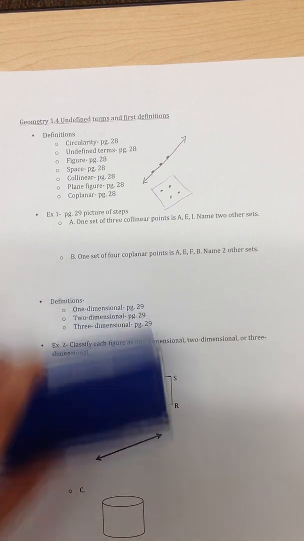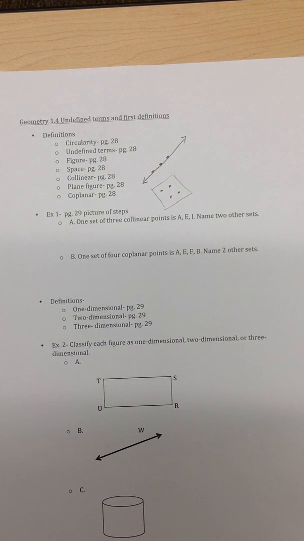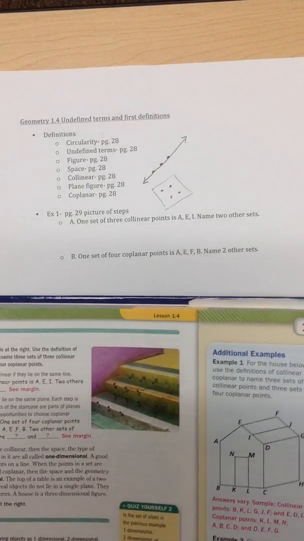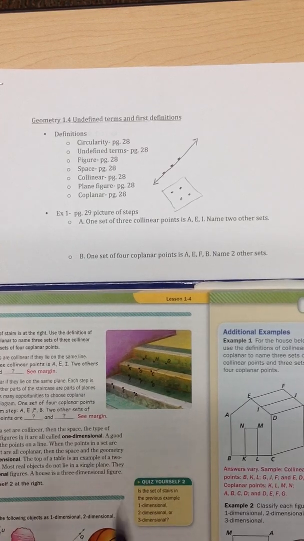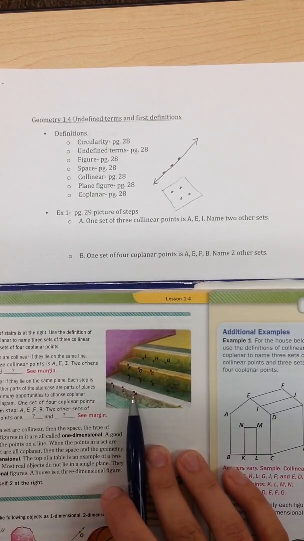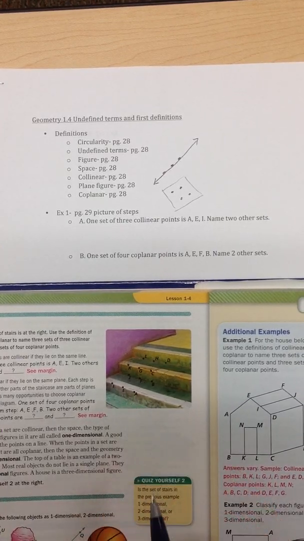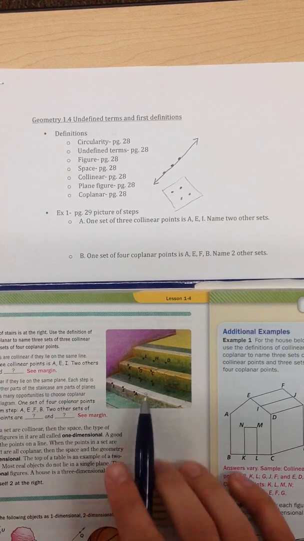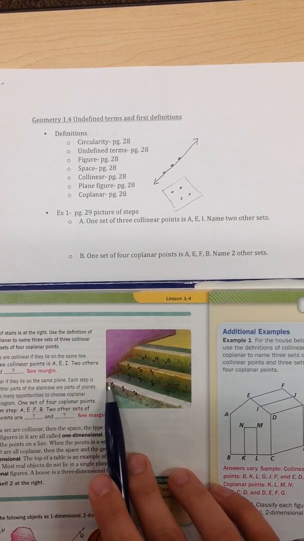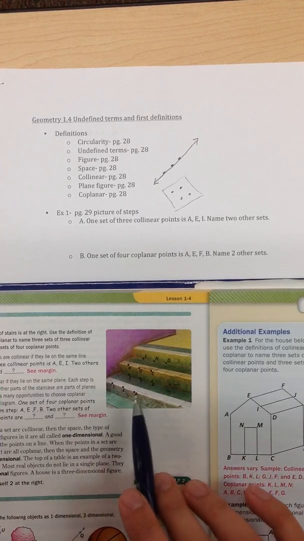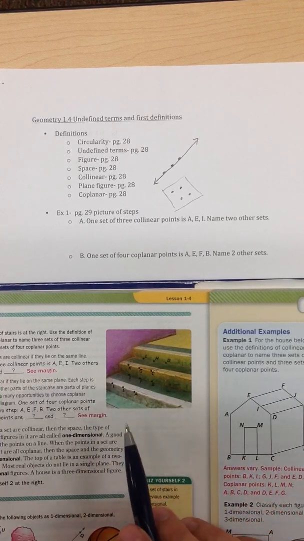Okay, next thing, for example 1, they want us to look at the picture that's on page 29 of the steps, and they want us to answer some questions. So I'll put the picture up here. Hopefully I can get it under here. Okay, so that's our picture right here. The first one says, one set of 3 collinear points is A, E, and I. So this is some steps at a school or whatever it is.